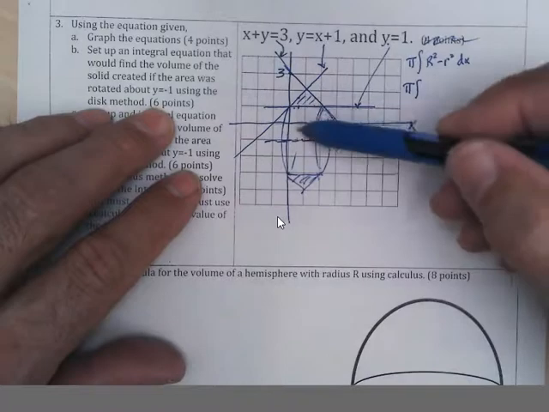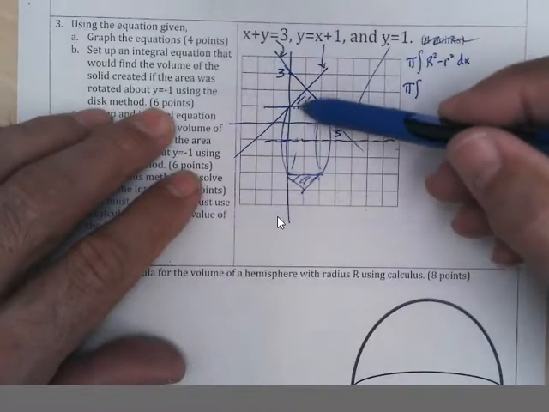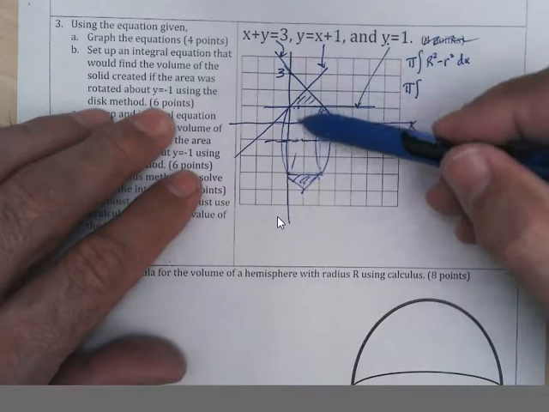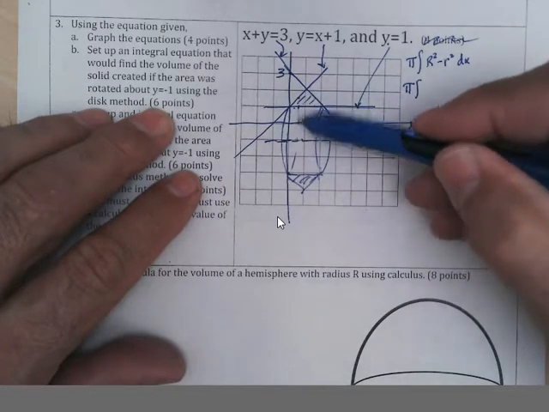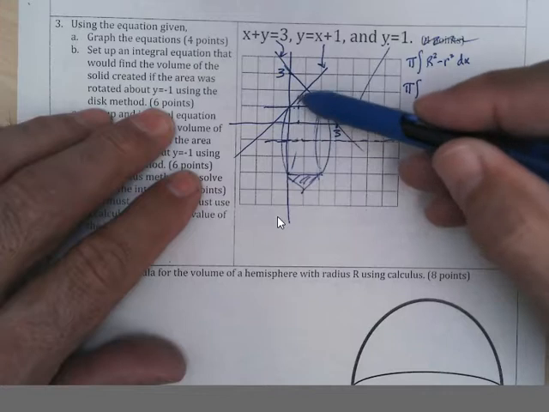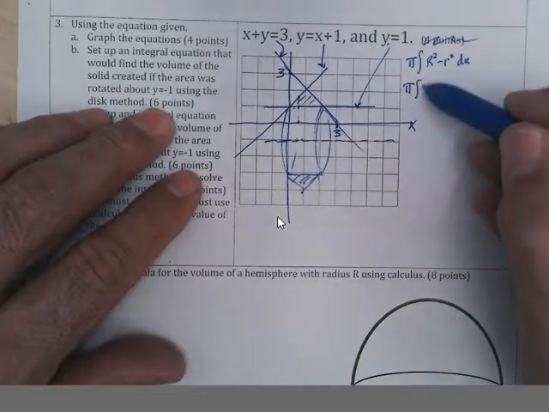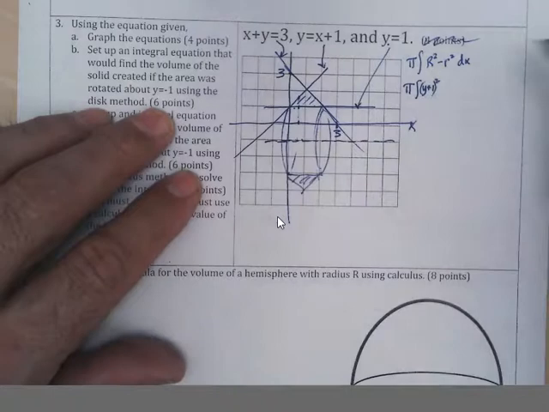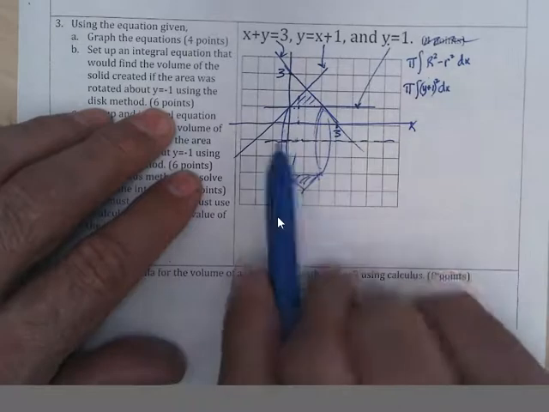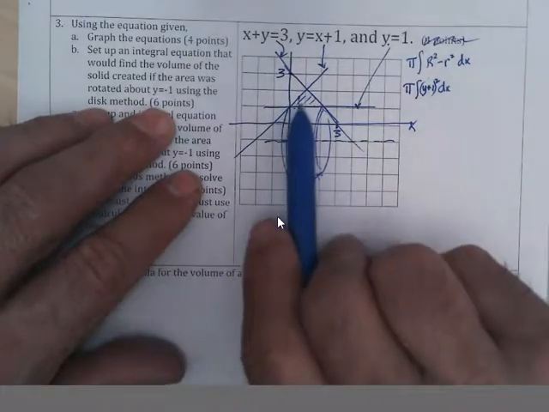The large radius is going to be, well, up to this line. That's y from here, the x-axis, to the curve. But I have to add 1. So the radius is going to be y plus 1 squared, and that's the y from this equation. dx evaluated, and I'm going to do that for x going from 0 to 1.